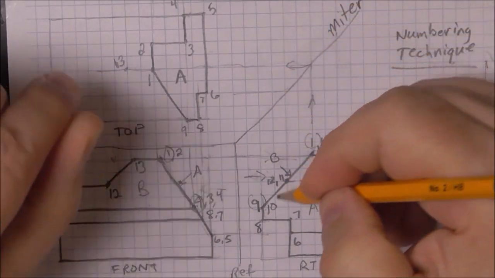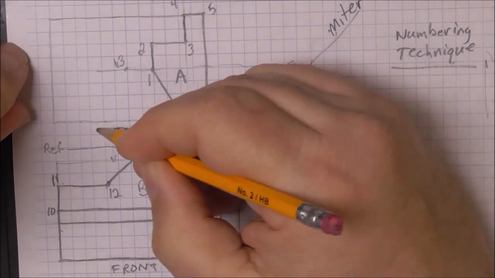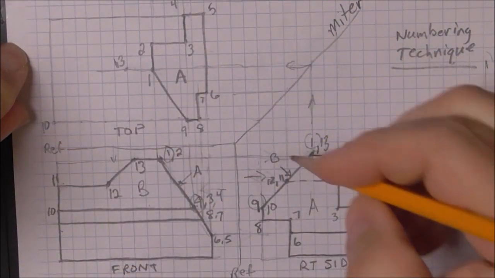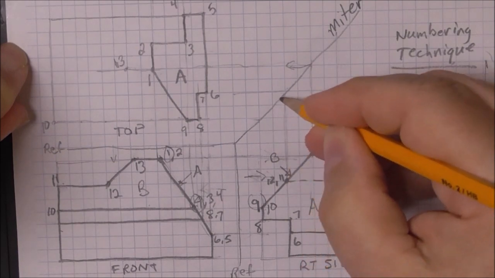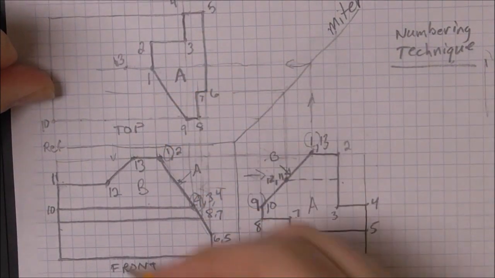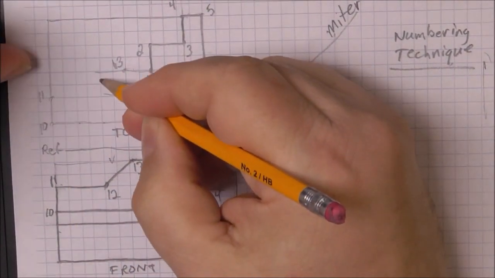Continuing on, 10. It doesn't matter which one you find first. 10 is across here, right to there. There's 10. 11 and 12, project up and over. Put my thumbnail on that line. Here's 11. Here's 12.